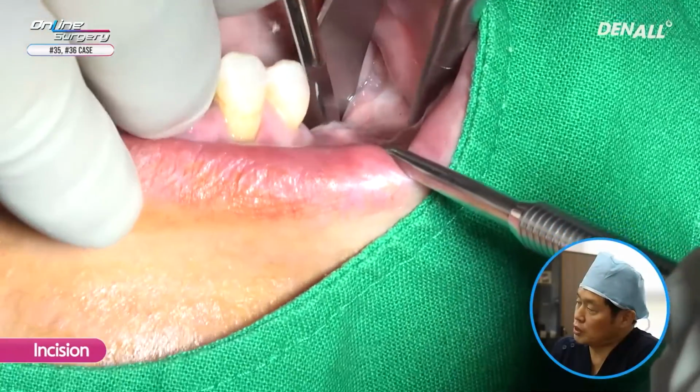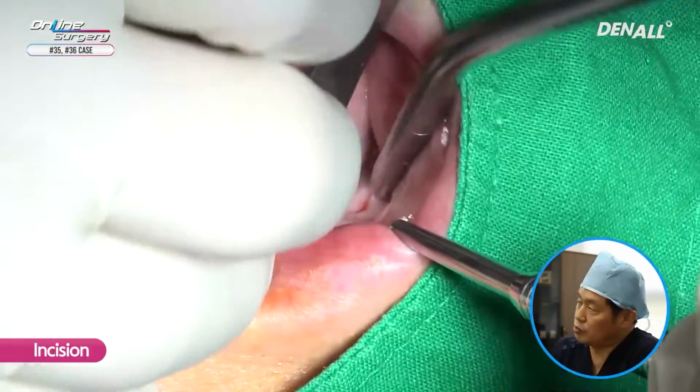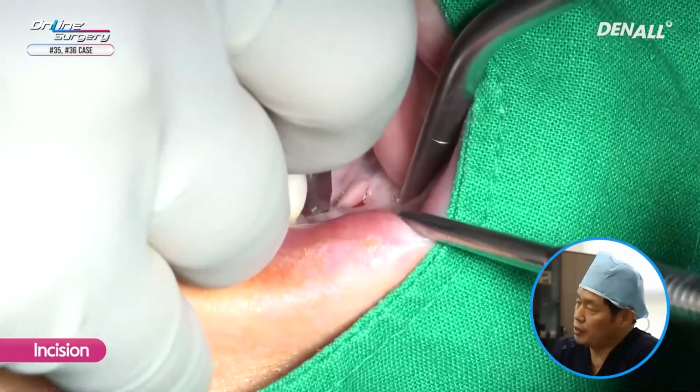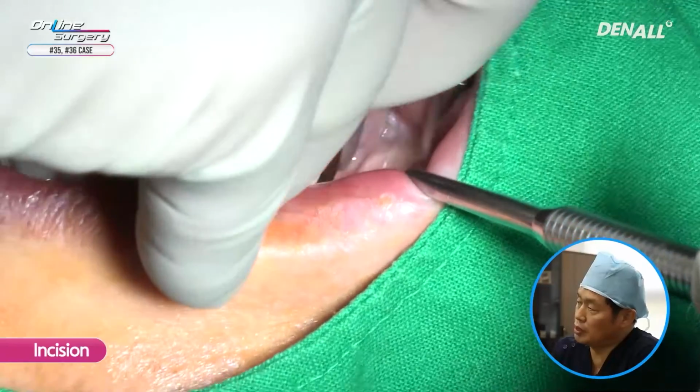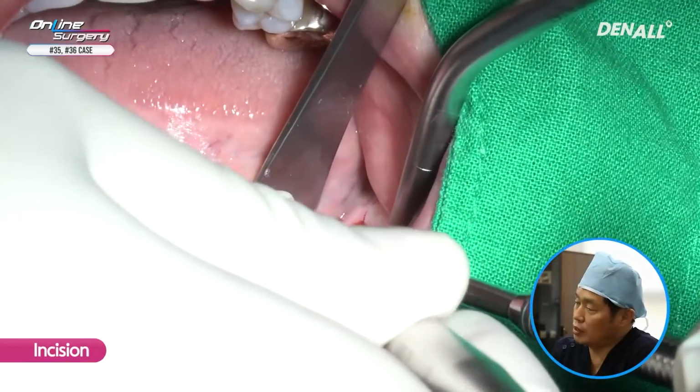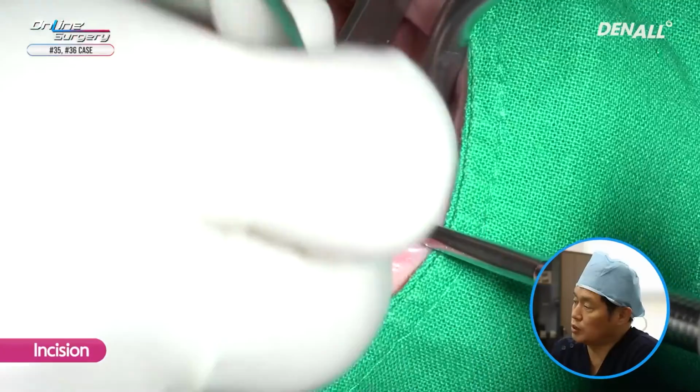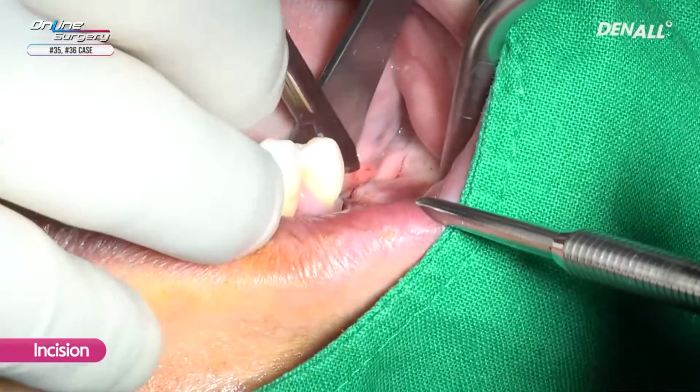There was insufficient attached gingiva and GBR was planned. Although OneGuide will be used, incision was made and surgery was proceeded with slightly reflected flap.